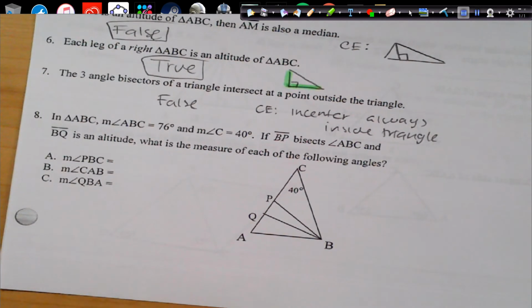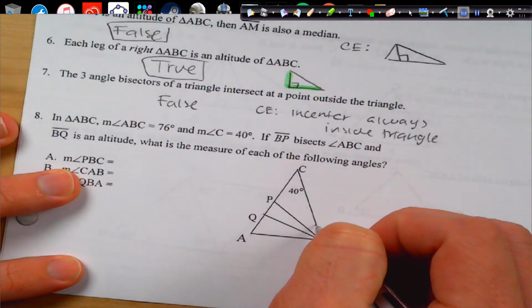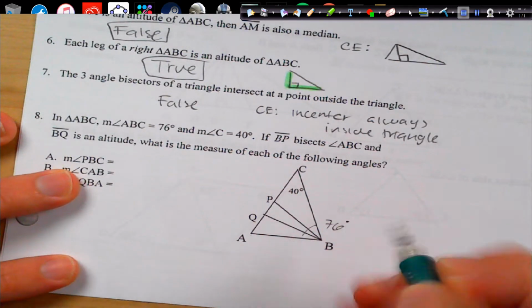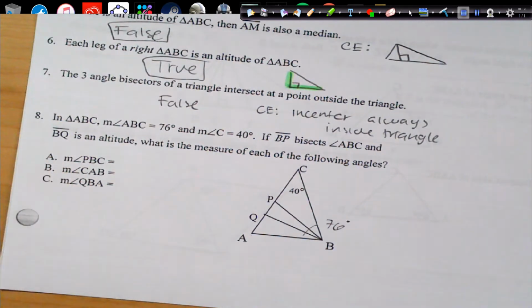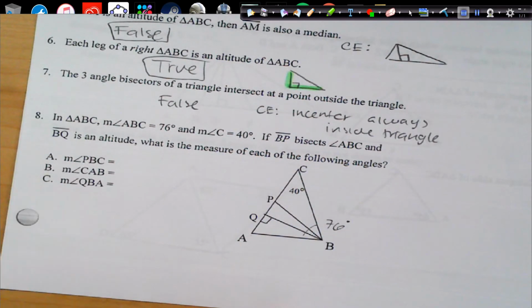Okay. Number 8. Triangle ABC is the big triangle out here. Angle ABC is 76, so this whole angle here is 76. Angle C is 40. If BP bisects ABC and BQ is an altitude, there's the altitude right there. What is the measure of each of the following angles? So I'm going to use different colors to help me find each of these.